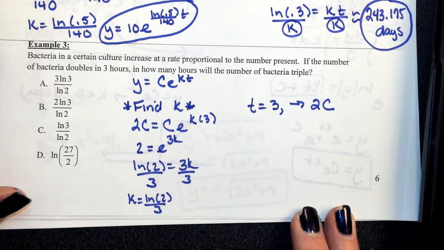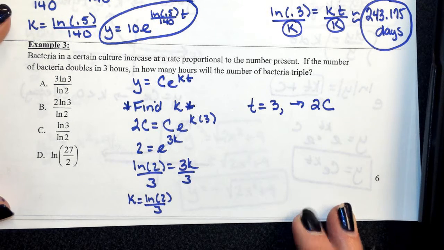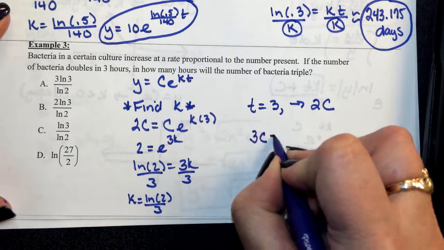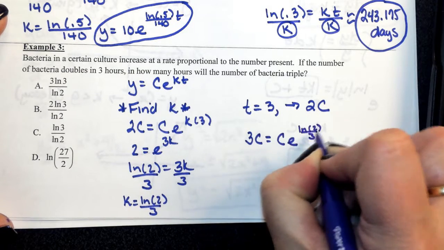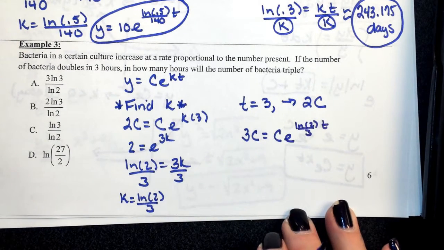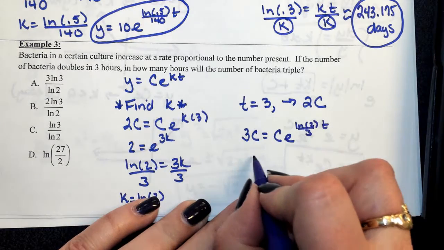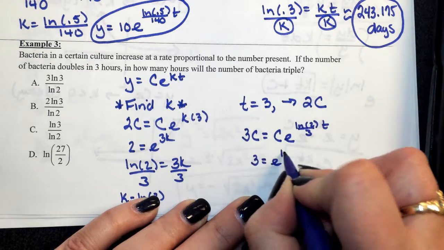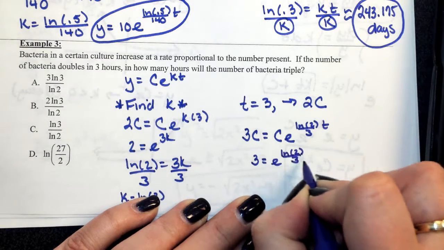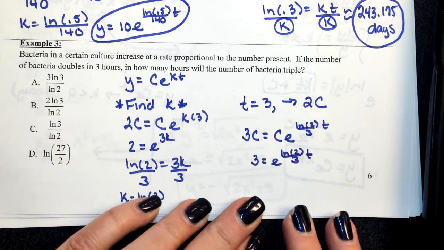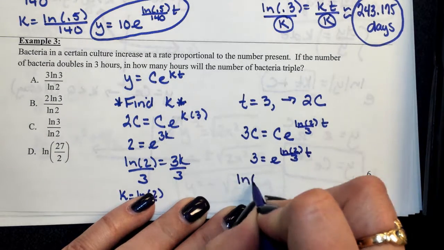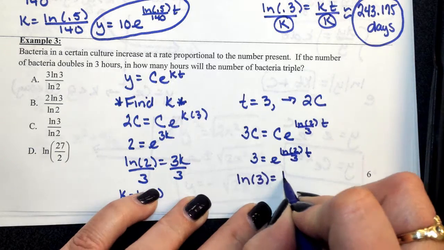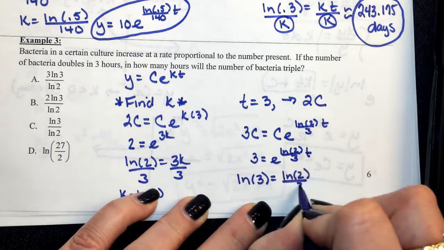So I want to find my y of t when I have got 3c of the original amount. So I'm going to take 3c, set it equal to c times e raised to the natural log of 2 over 3 times t. Divide both sides by c, so 3 is equal to e raised to the natural log of 2 over 3 times t. Take the natural log of both sides, and that'll leave me with the natural log of 3 equals the natural log of 2 over 3 times t.